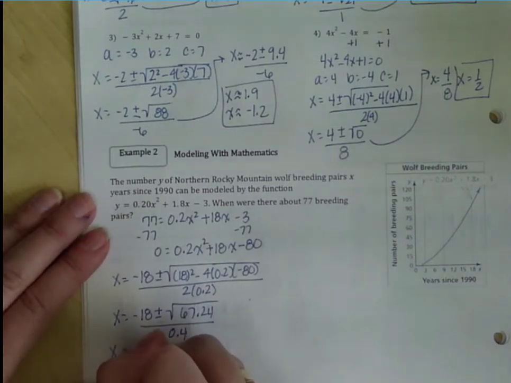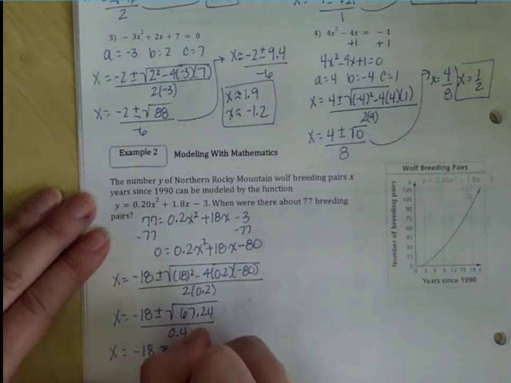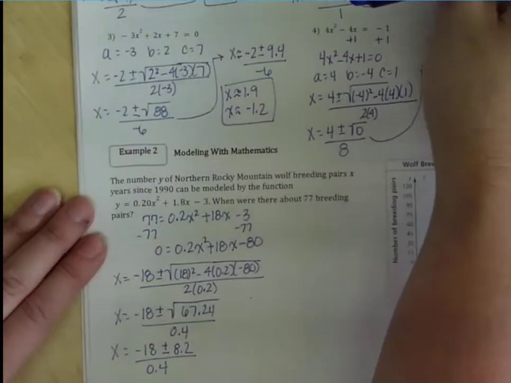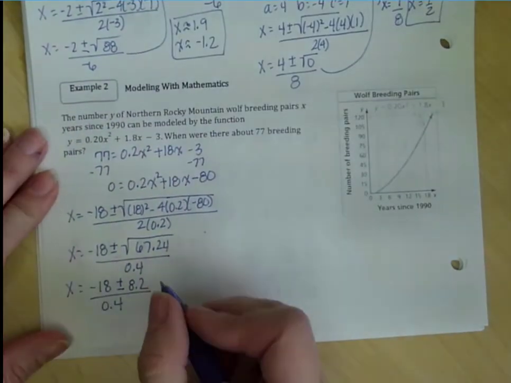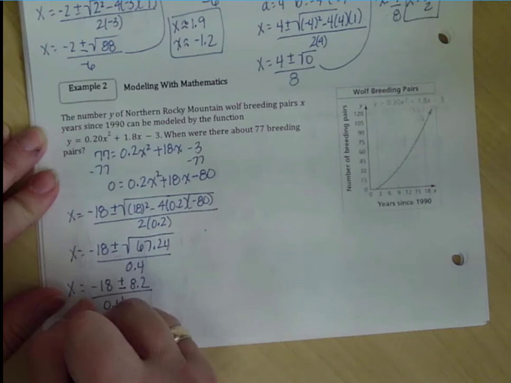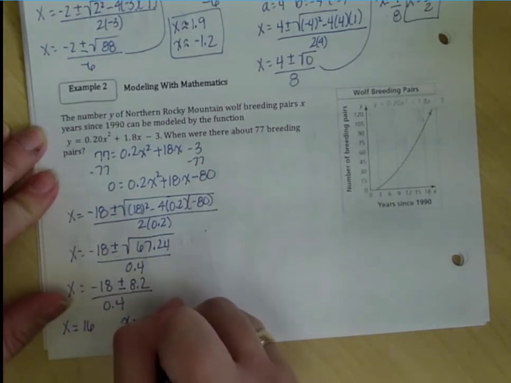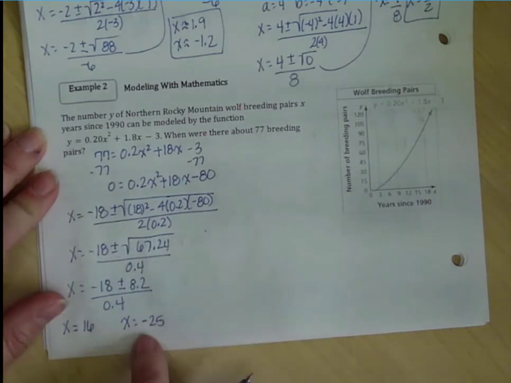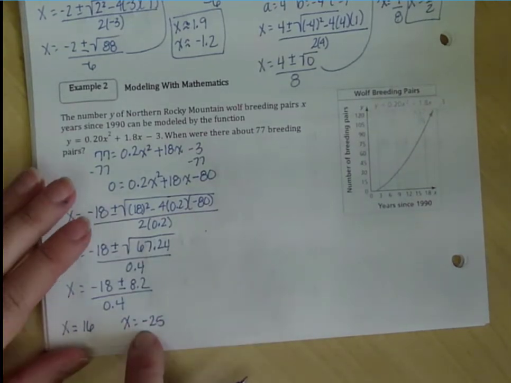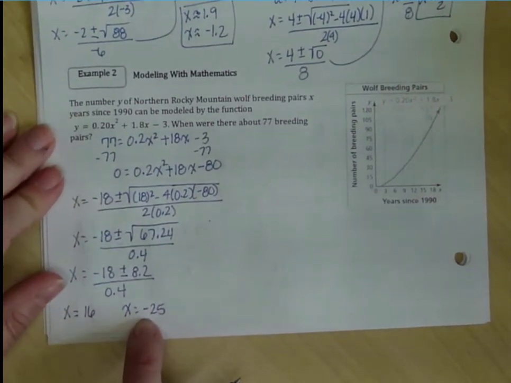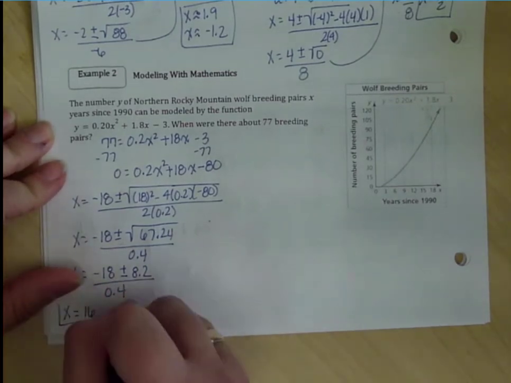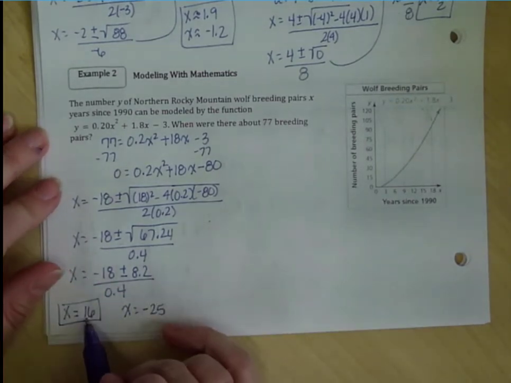So that leaves me with x equals negative 1.8 plus or minus 8.2, all divided by 0.4. So when I go ahead and do the math there, I end up with x equals 16 and x equals negative 25. A negative in this case is not a feasible answer here. So I know that my answer here is x equals 16.